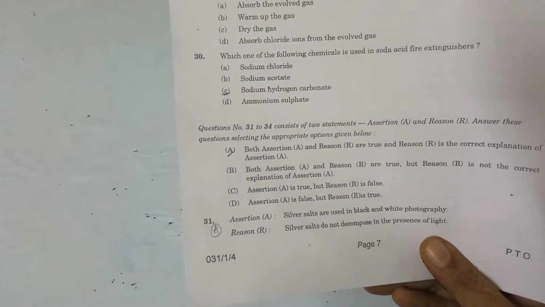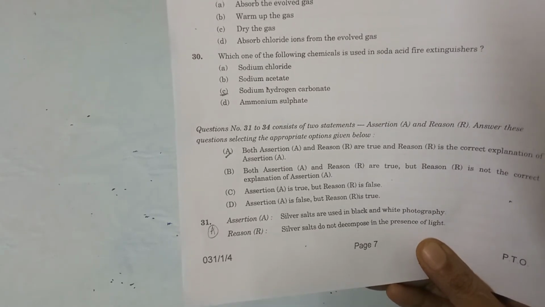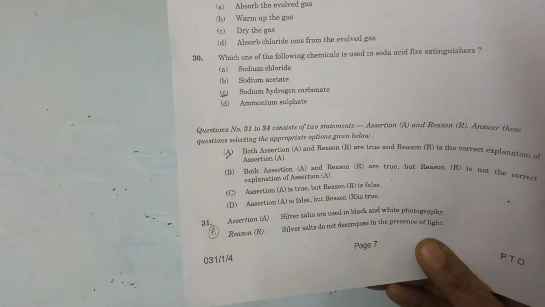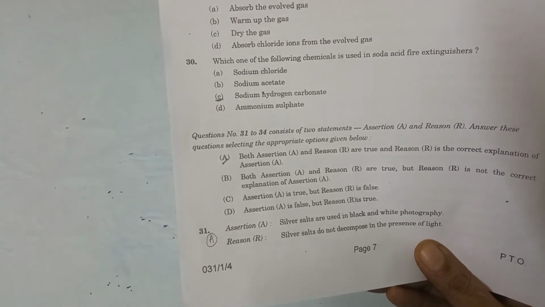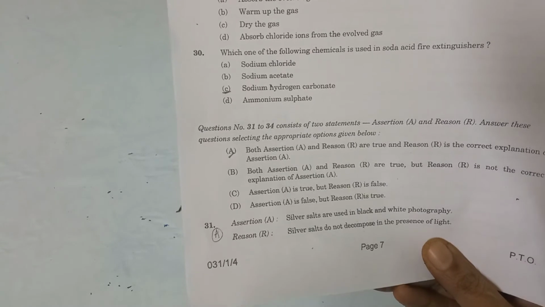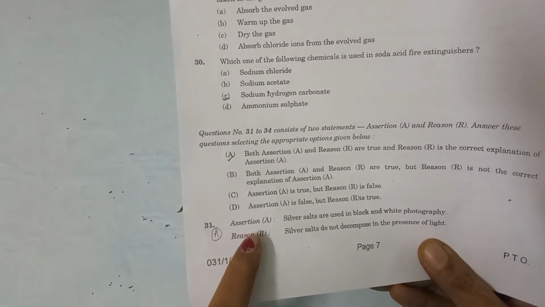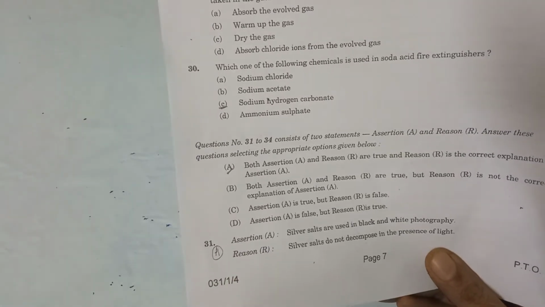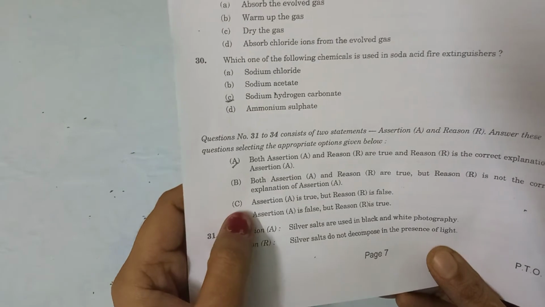In the 31st question, assertion: silver salts are used in black and white photography. Yes, it is used. And the reasoning is silver salts do not decompose in the presence of light. Actually, it decomposes. So assertion is right, reasoning is wrong. So C is the right answer.